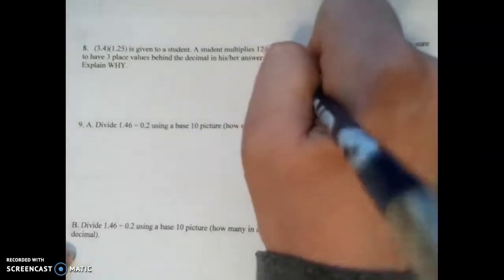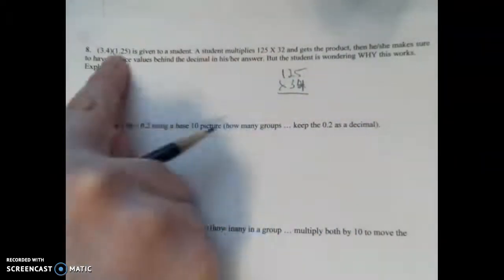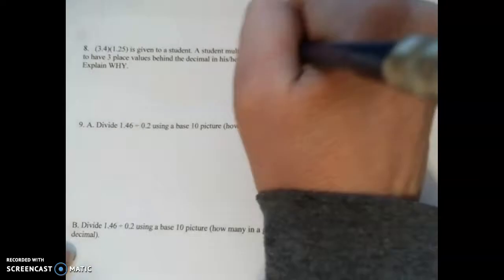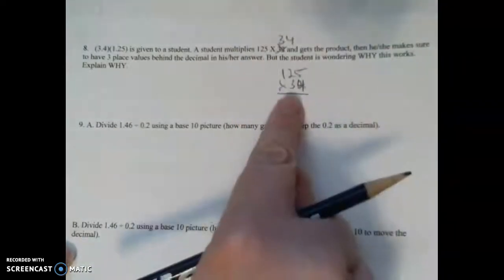Oh, and I wrote 3 by 2. Sorry. Oh, well, there you go. They don't agree. This should be 34. I apologize, there's a typo there. Okay, so that's a 34.